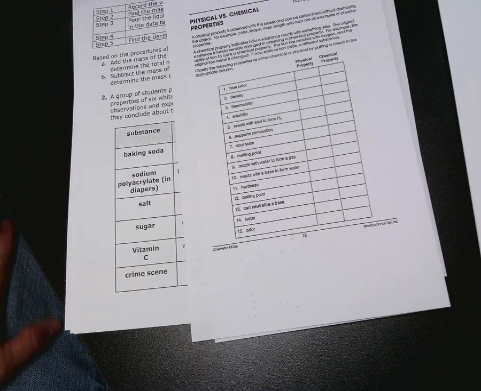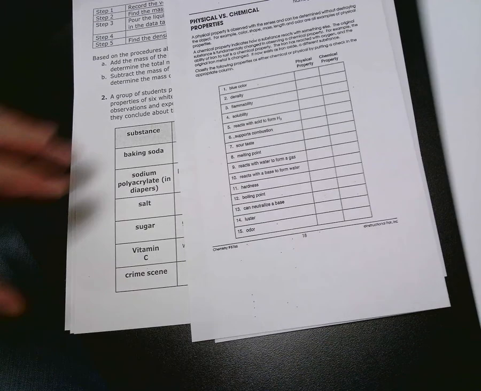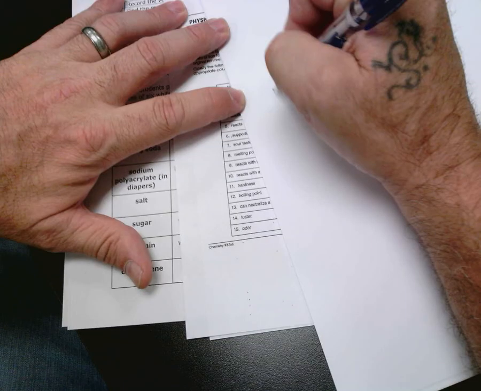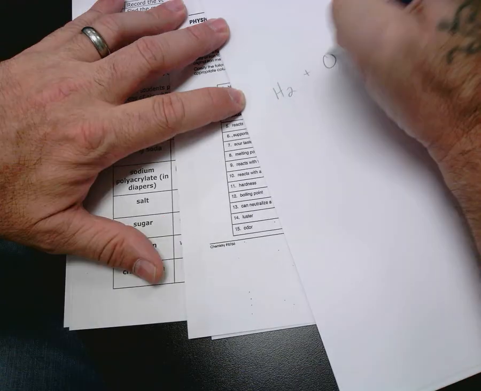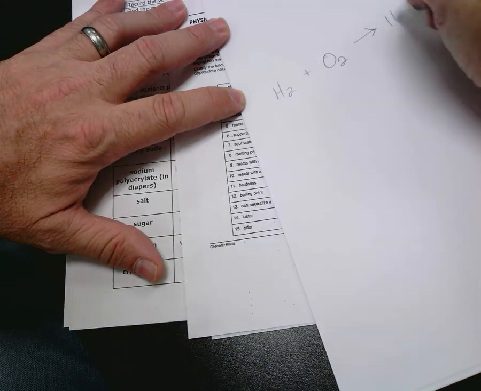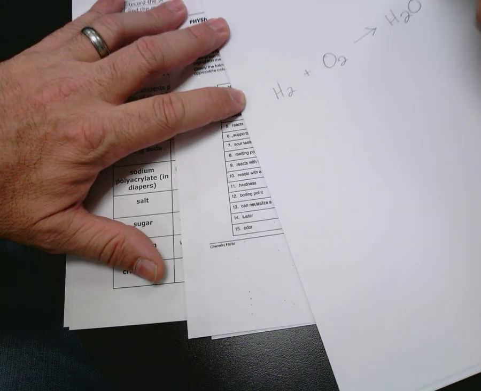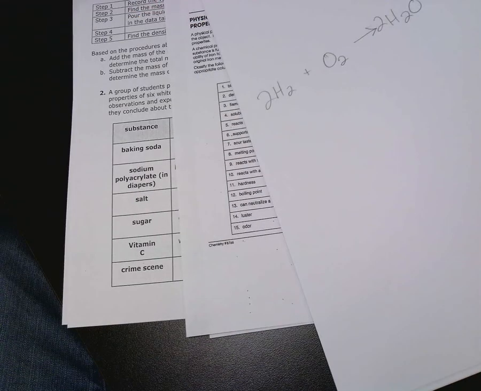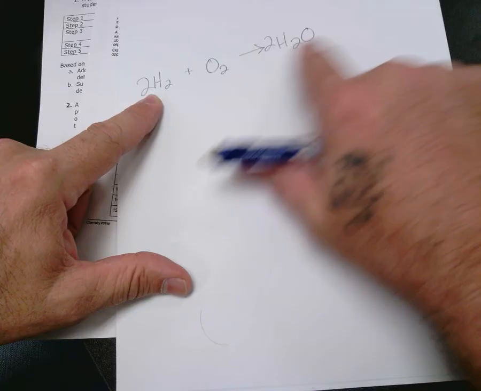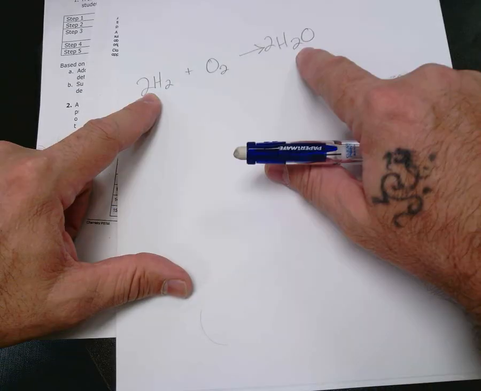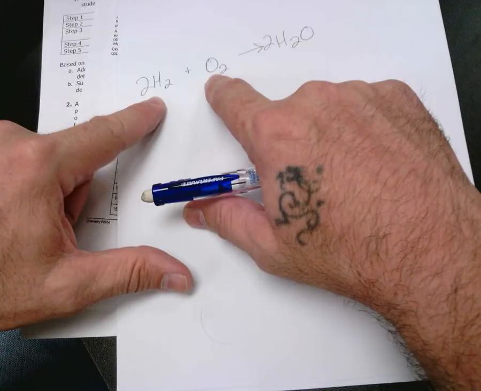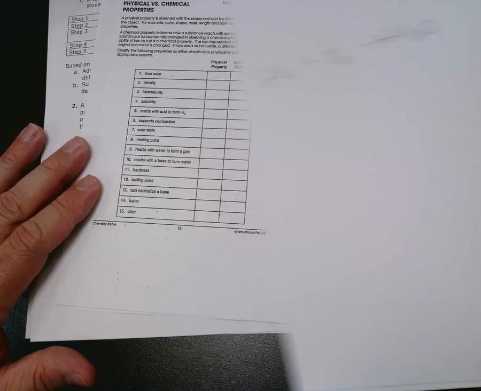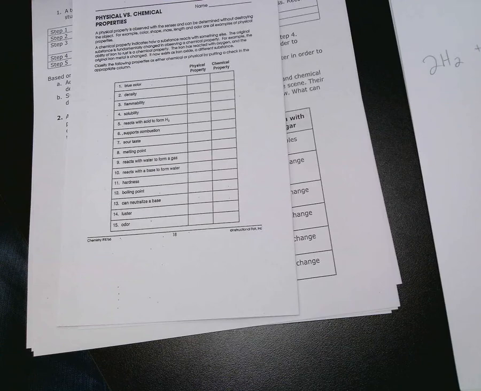Like hydrogen plus oxygen goes to water, right? And then we need 2 of these and 2 of these. So there has to be a chemical rearrangement, a rearrangement of the atoms. Instead of just hydrogen and oxygen, now I have water. And so that's what you're thinking about when you're looking at a question of physical versus chemical properties.